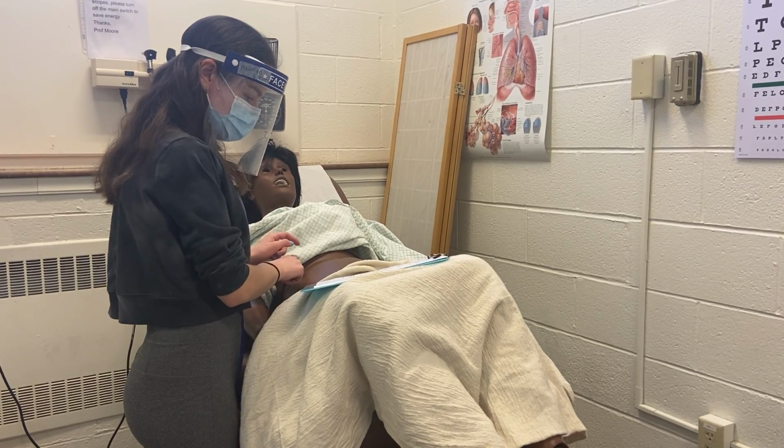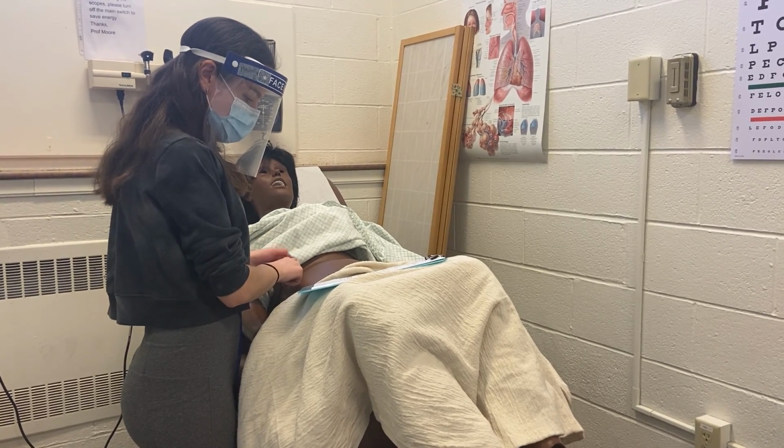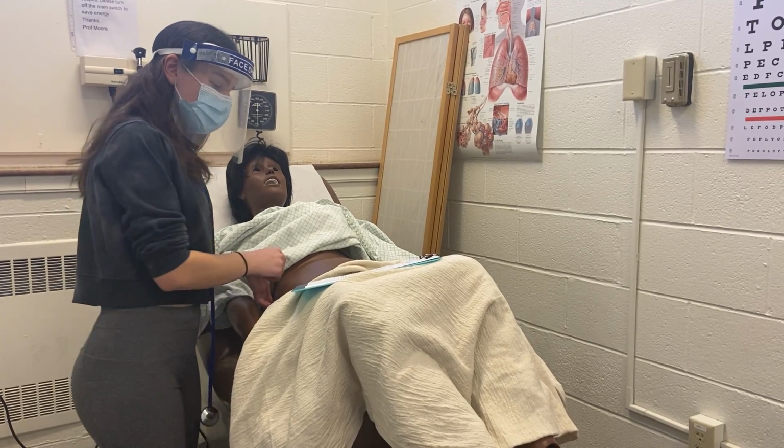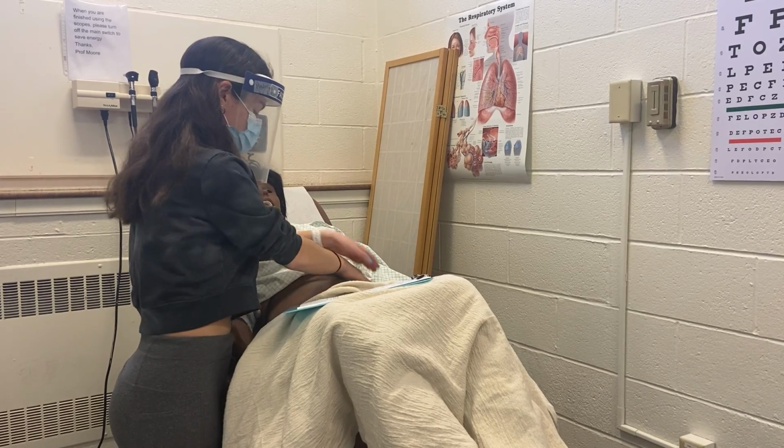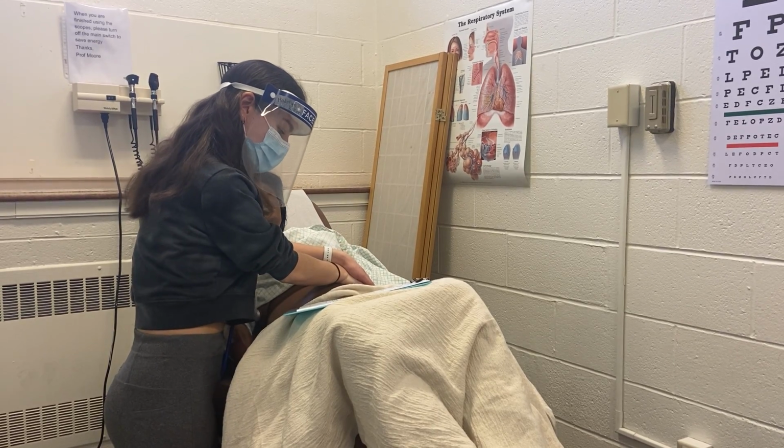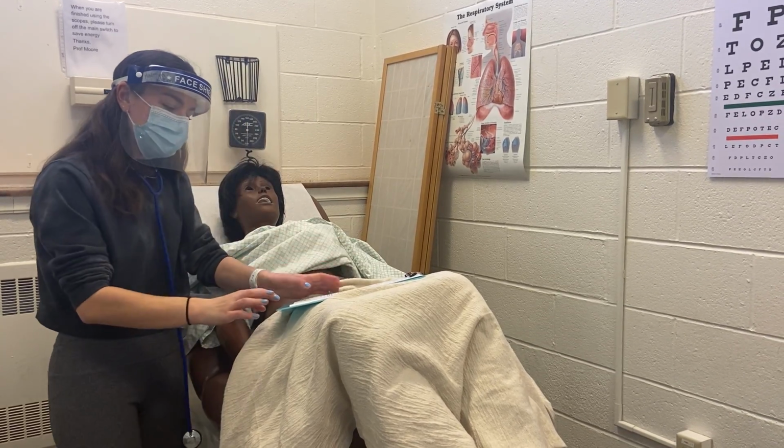Okay. So I'm going to feel for the liver and then the spleen. So I'm unable to palpate liver and spleen.